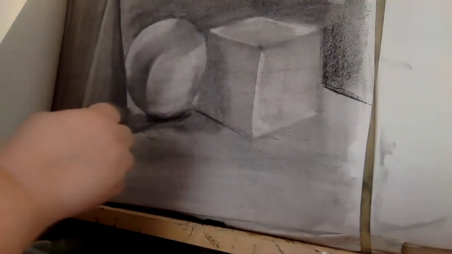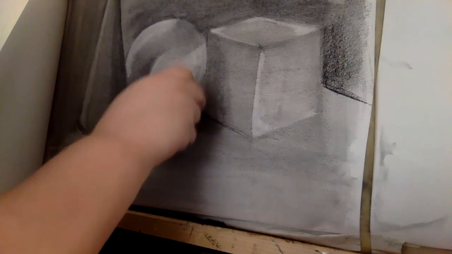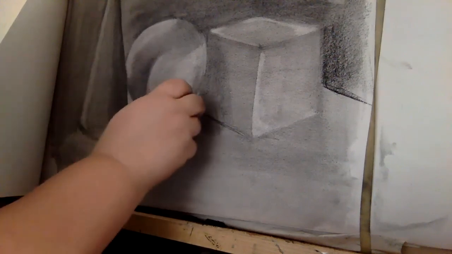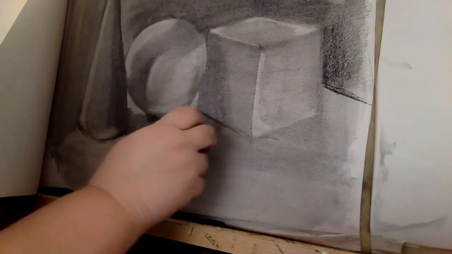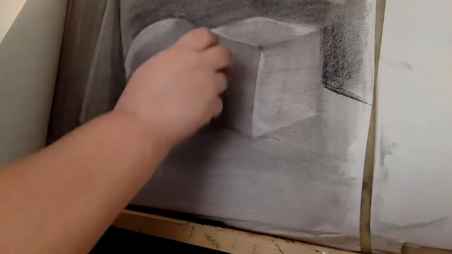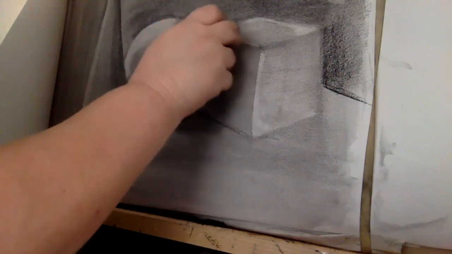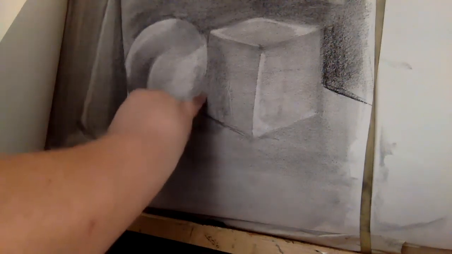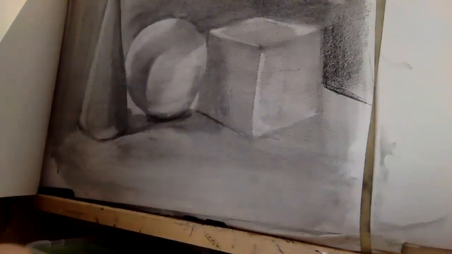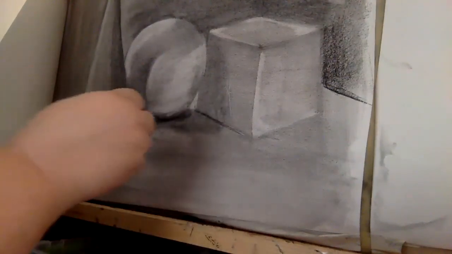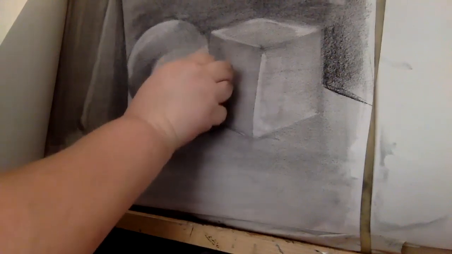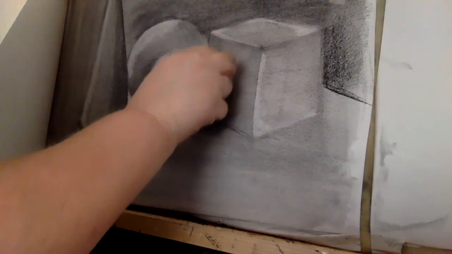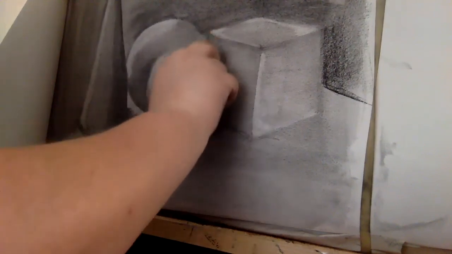You can see a piece of the table in the background. And it's actually a little darker right there.